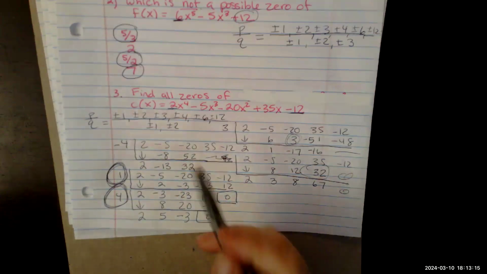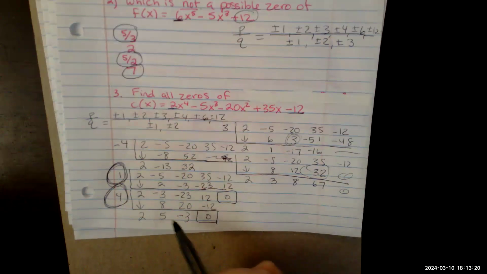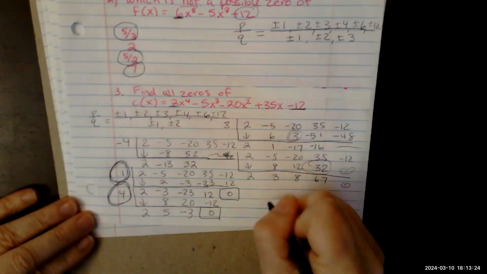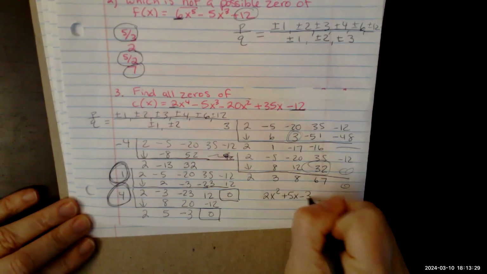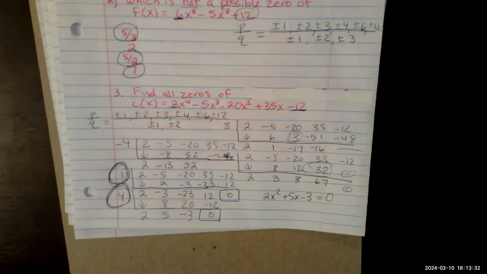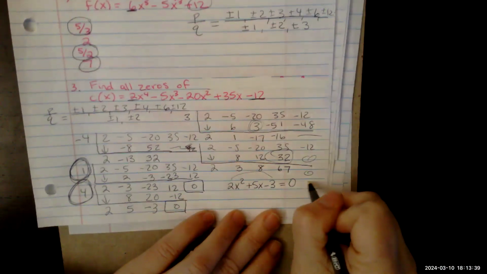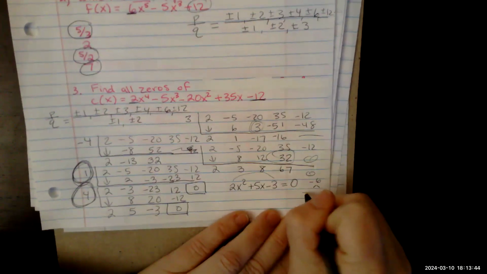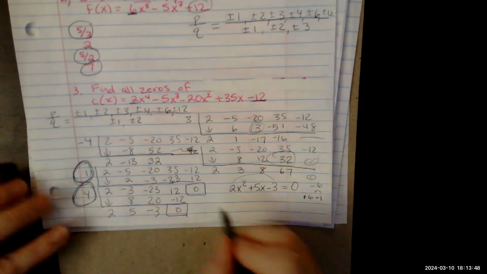But what's nice is since we have found 2 zeros, that means we've divided twice. So this is now not something times x to the 4th. This is now something times x to the second, and we might be able to factor. So 2 times -3 is -6. Do I have factors of -6 that would get me to +5? Yes. Whoops, it would be +6 and -1.